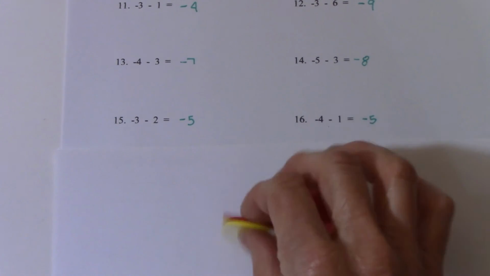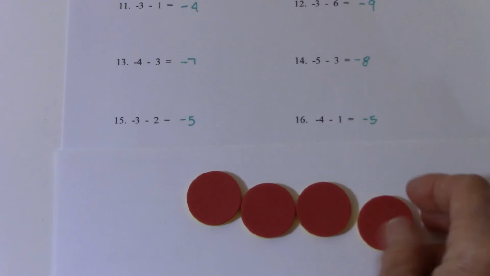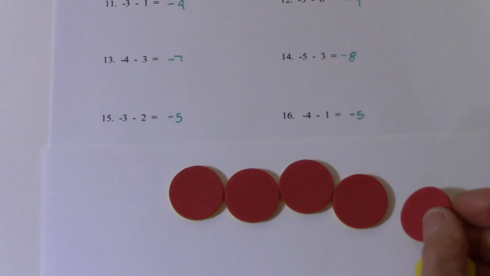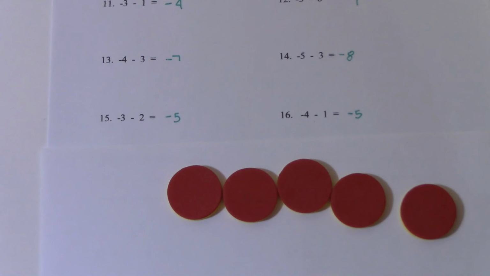If I start with negative 4, and I want to take away 1, I added in a 0 pair, and when I took away the 1, the net result is that I added a negative 1.